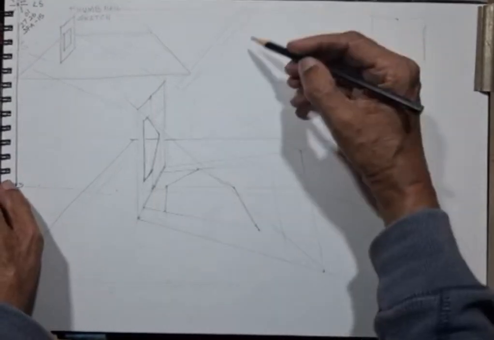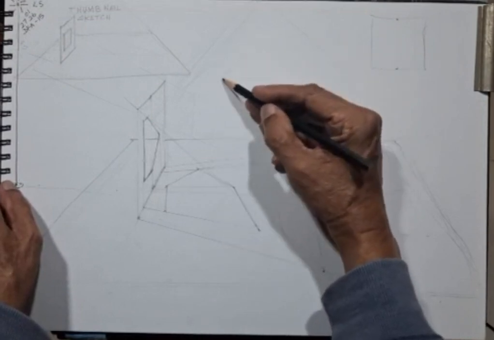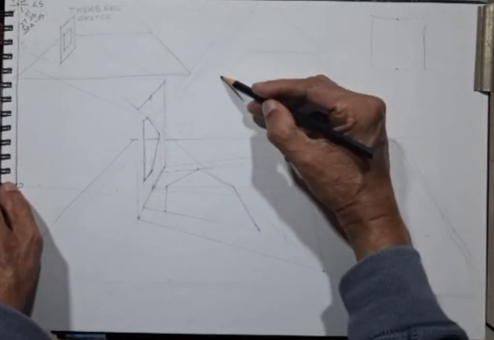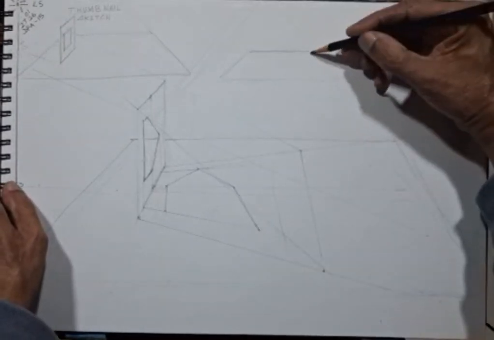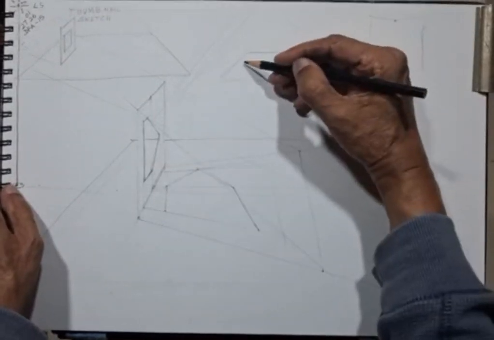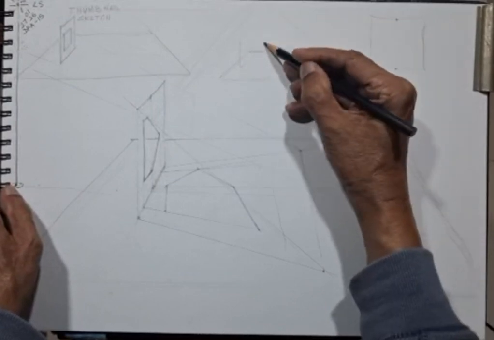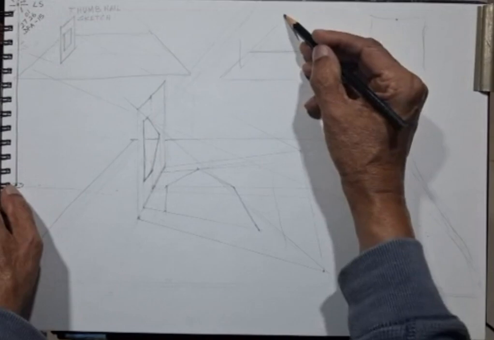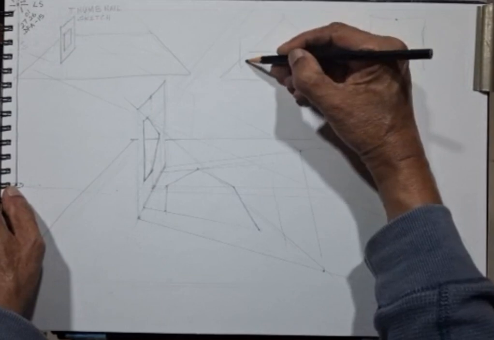Now if we have a board here, we'll just draw a thumbnail. If we have a board here, and we have this form here, this is going there. So that will go there, that will go there, and that's going there.